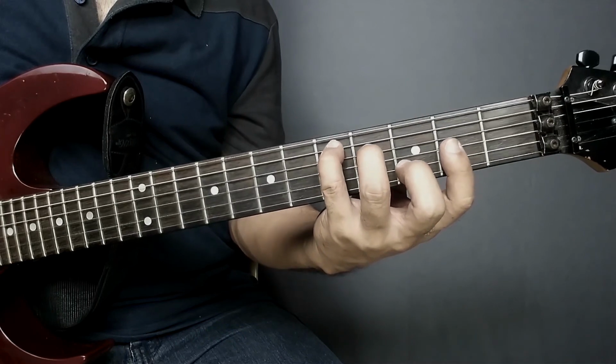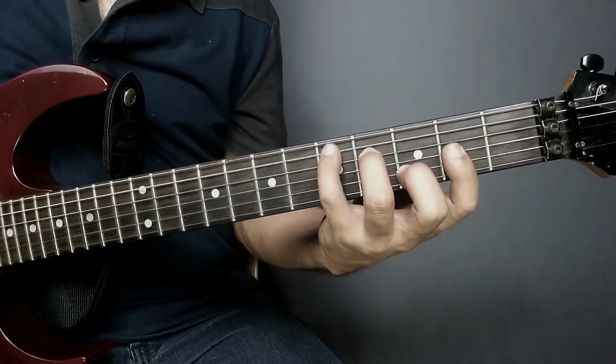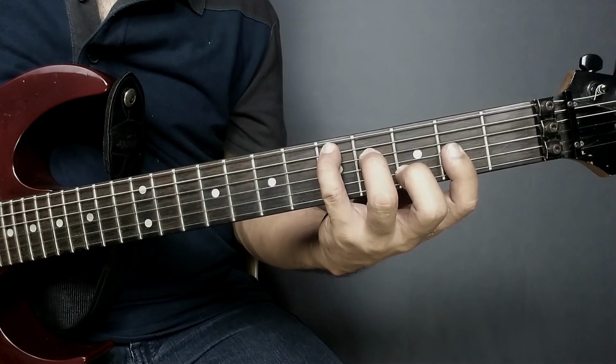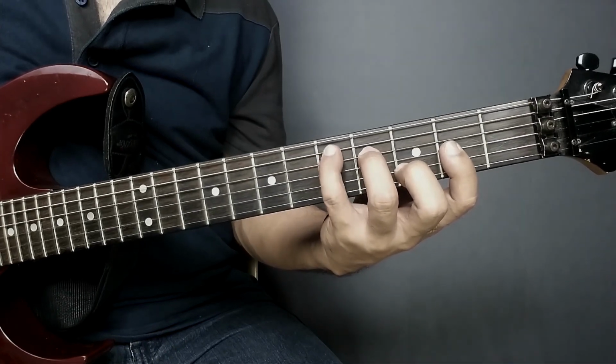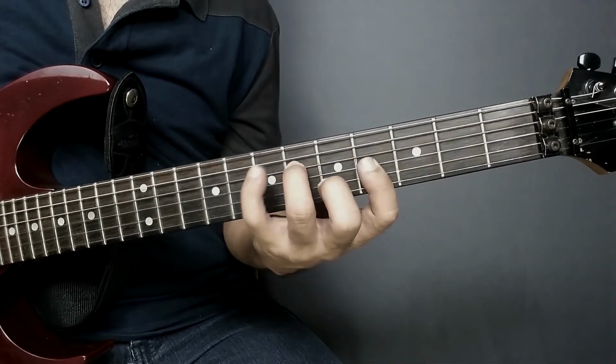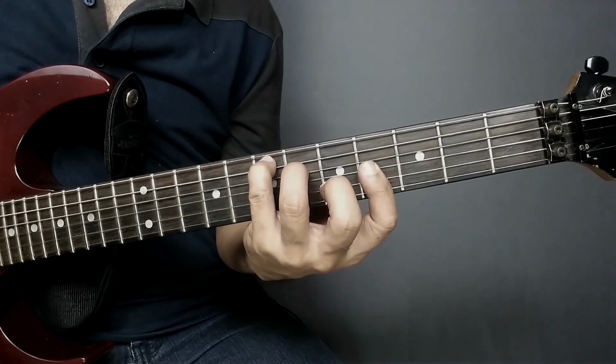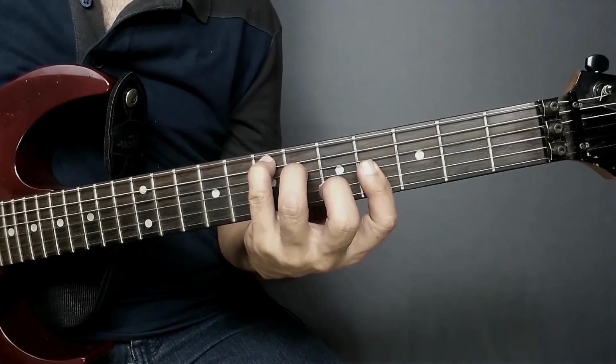Remember that this is just a shape. The name of the chord will depend on where you put the root. So if you put the root to E, this is the root, it will become E chord using the C shape.